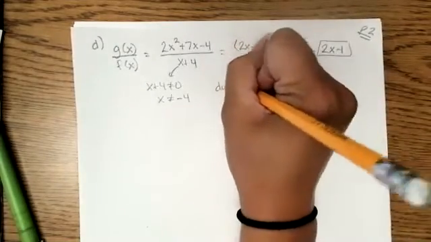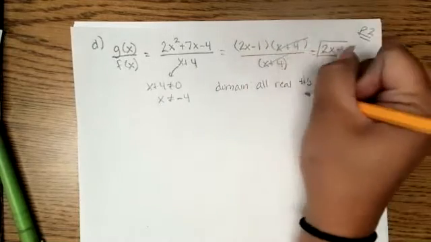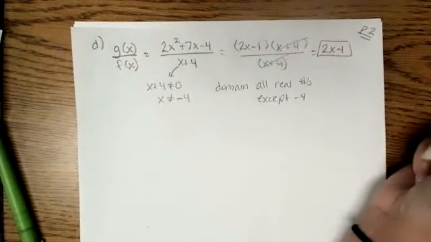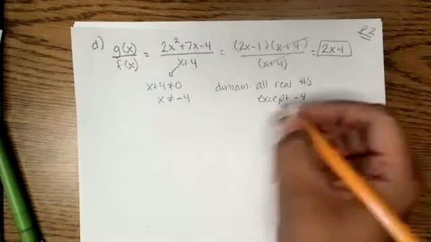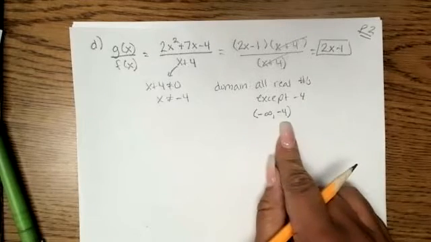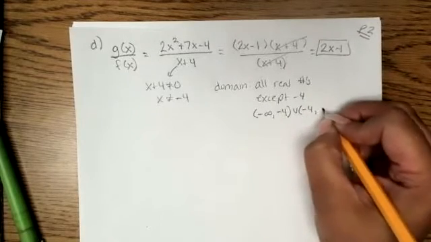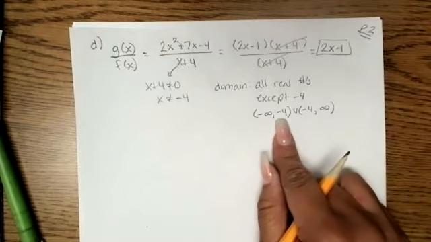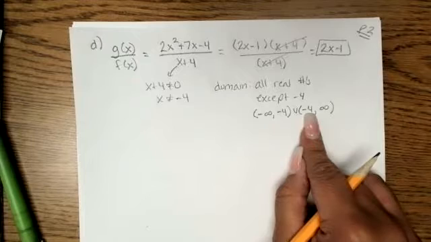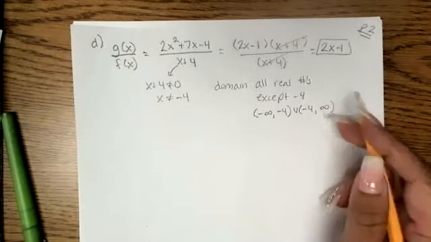So the domain here is all real numbers except negative 4. If you write it in interval notation, it's going to be negative infinity to negative 4. I'm putting parentheses because I don't want to include it. Union, and then pick back up at negative 4 and go to positive infinity. On this side, I'm approaching negative 4.0001. On here, it's negative 3.99999. So these are two ways you can write it.